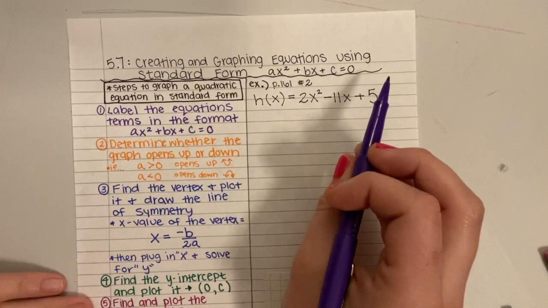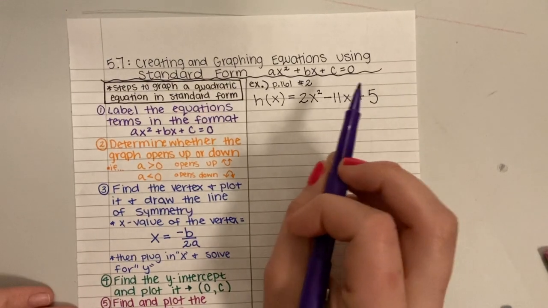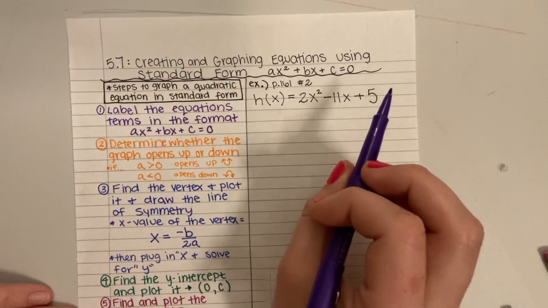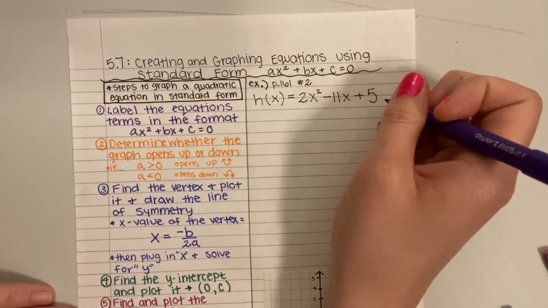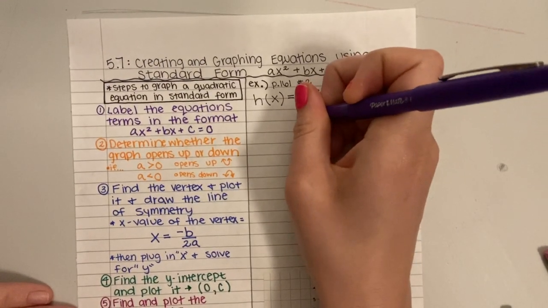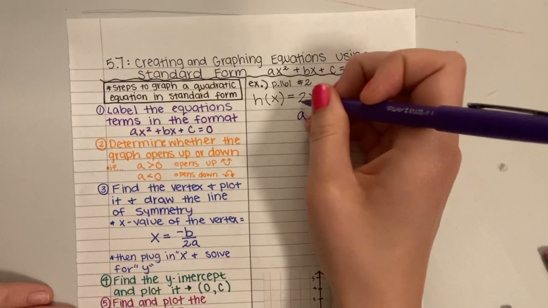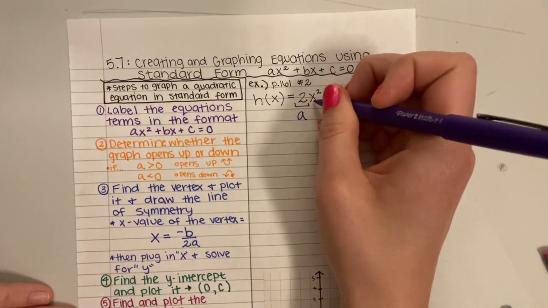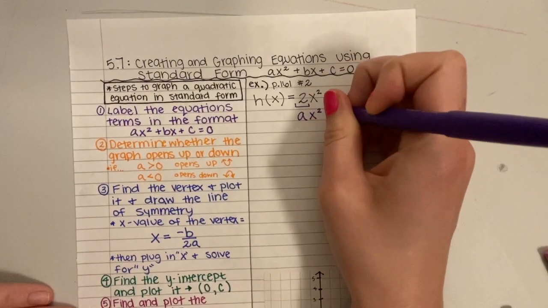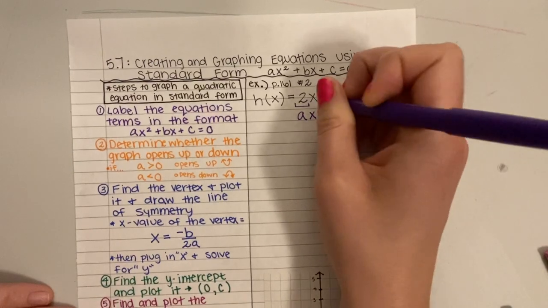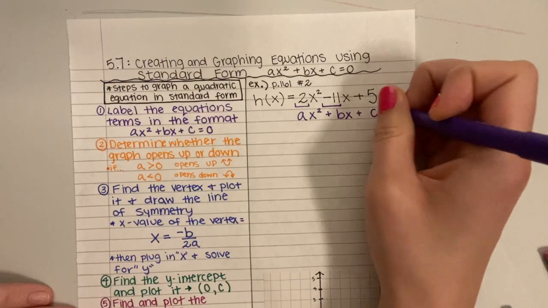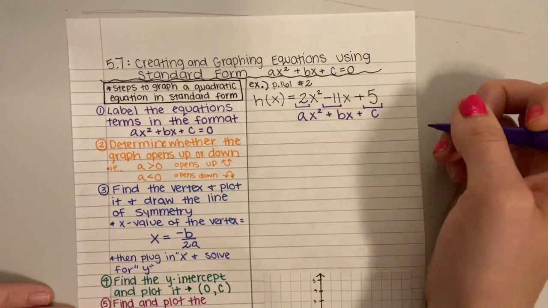So my first step is to label the equation's terms in the format ax squared plus bx plus c. This one is already in the order for me, but remember your a term has to be that first coefficient that is attached to the x squared. My b term is the coefficient that is just attached to the x, and my c term is the constant.